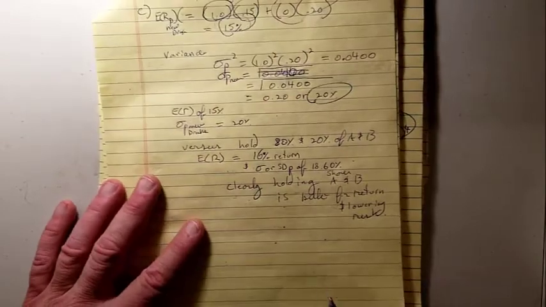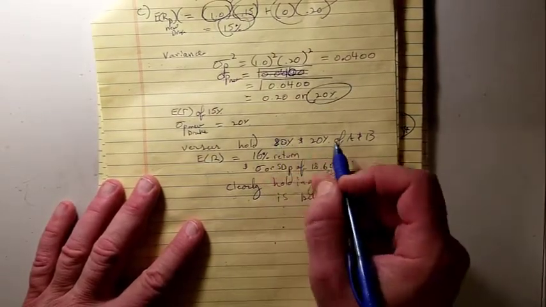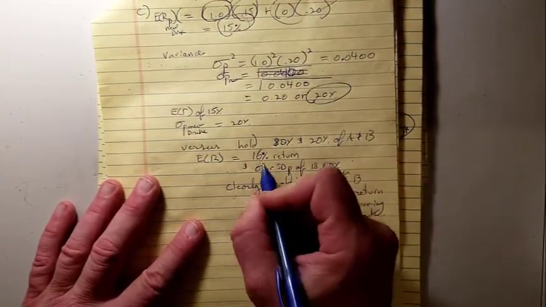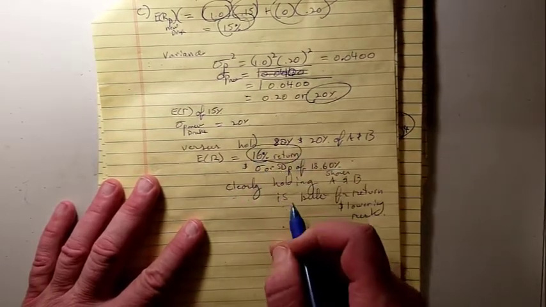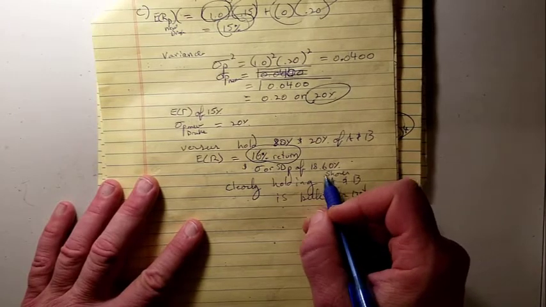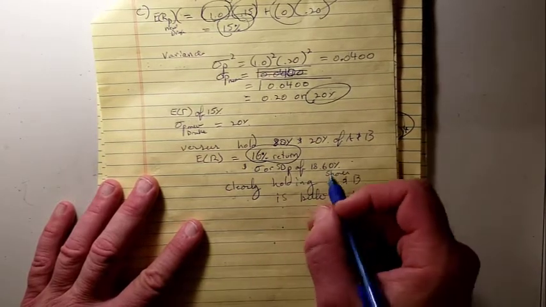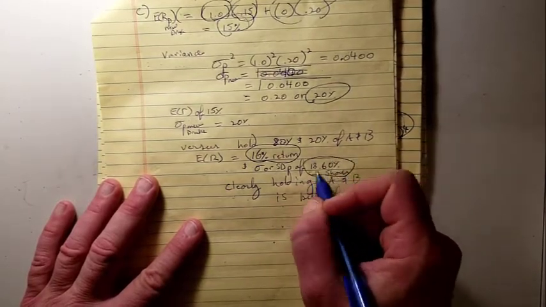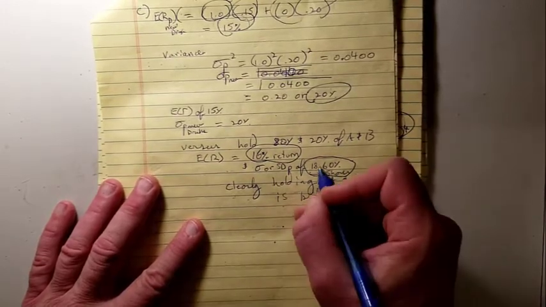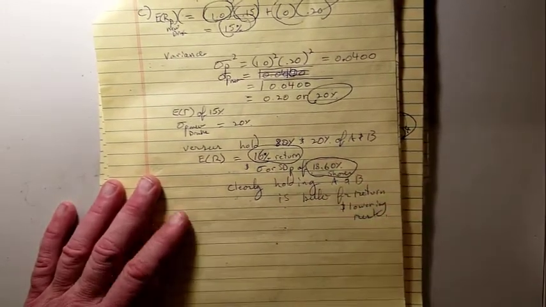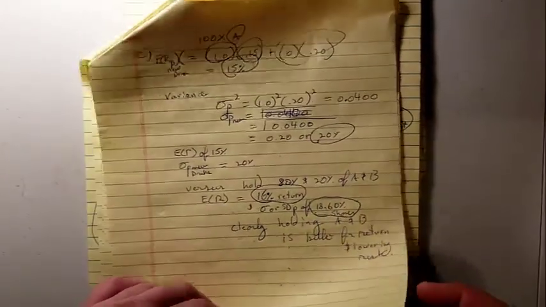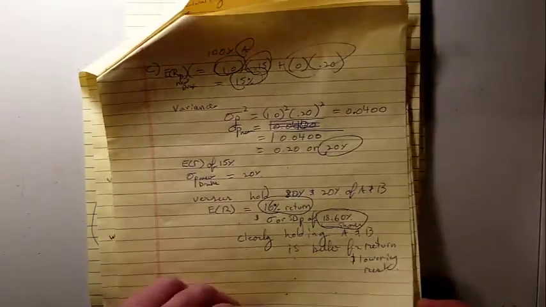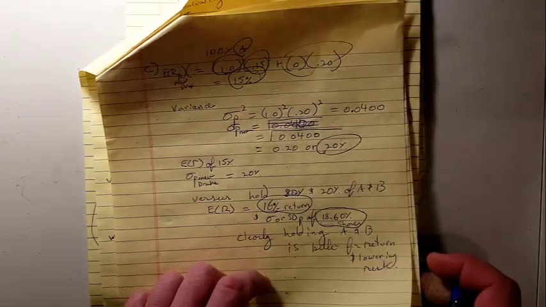versus if you had 80-20 of A and B, you would have a 16% return, 1% more, and a lower standard deviation, not much lower, but a little lower, of 18.60%. So clearly holding A and B is an advantage in terms of increased return and lowering risk.